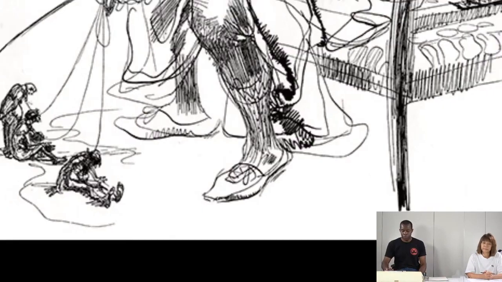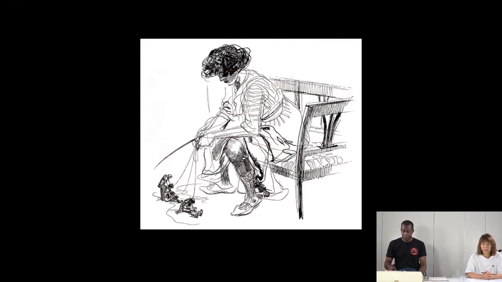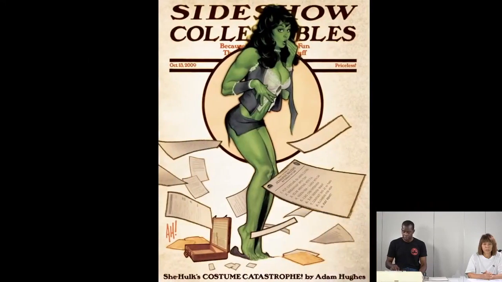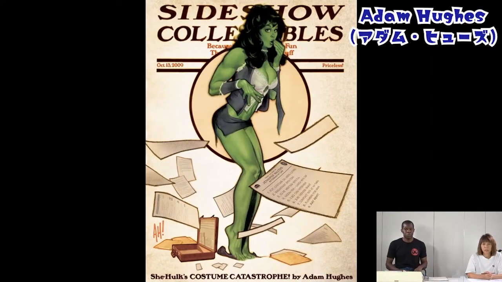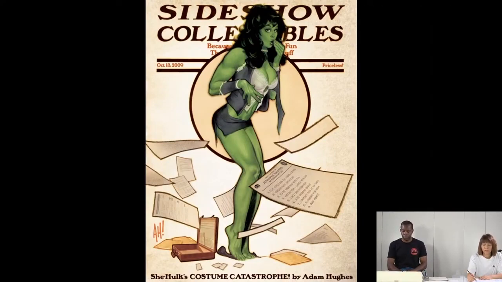Okay. All right, I'm going to move to another artist. I mentioned his name. This is Adam Hughes. He's a pretty well-known comic book artist over at Marvel. Okay. If you think I like pinup drawing, he super loves pinup. That's his whole career, doing female superheroes as pinup characters.